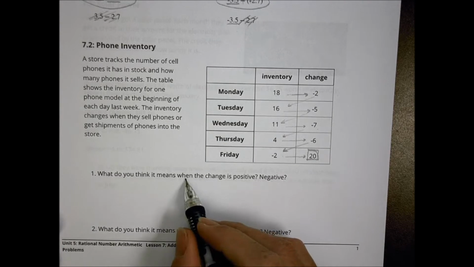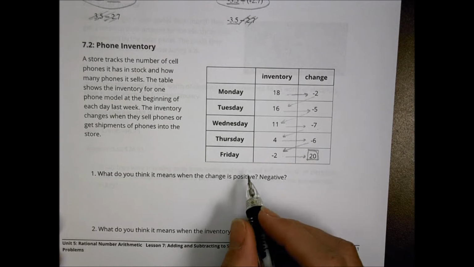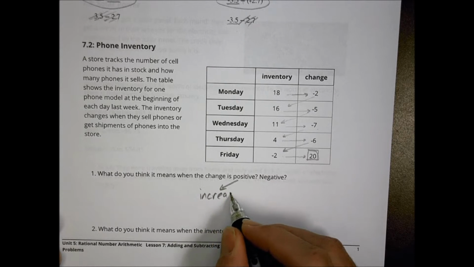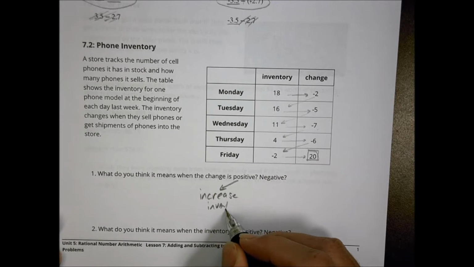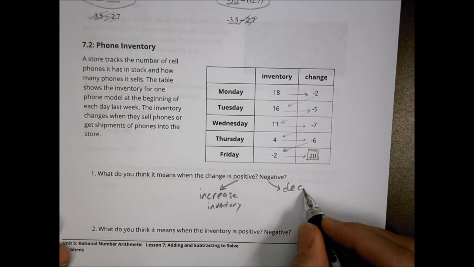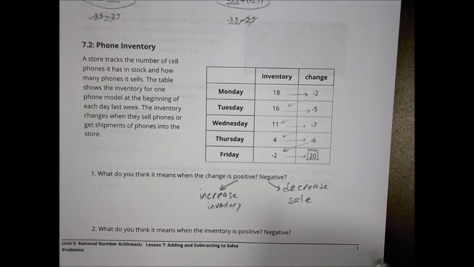Okay, so what do you think when the change is positive and negative? So a positive change, to me, would be an increase in their inventory, right? Maybe a new shipment came. A negative is going to be a decrease in their inventory, and maybe a sale was made, based upon how I'm reading the chart there.